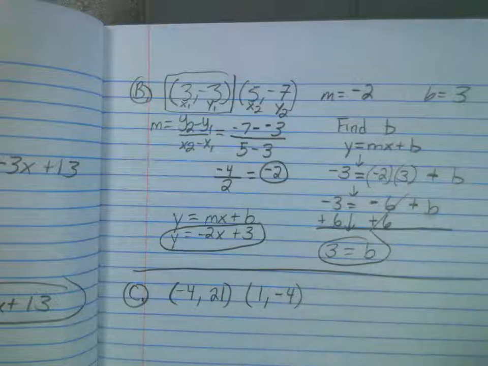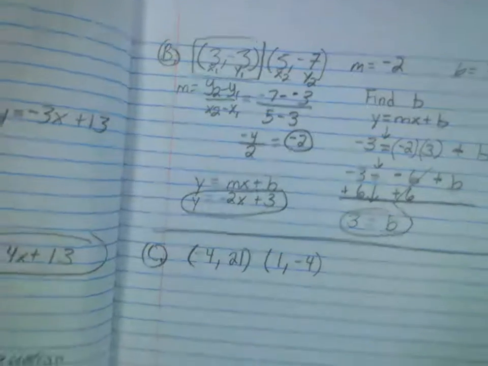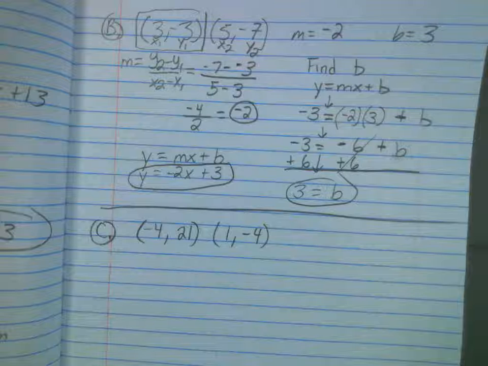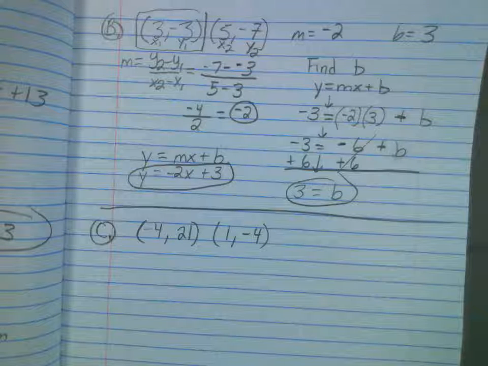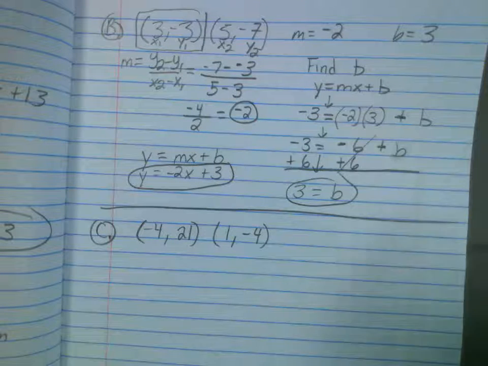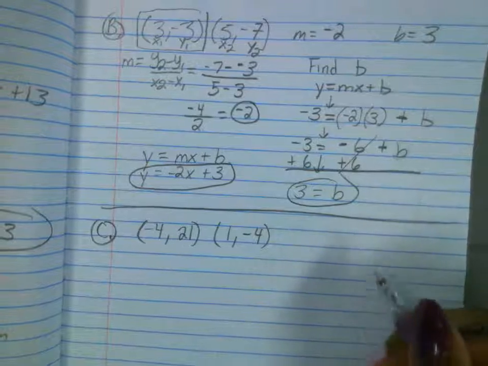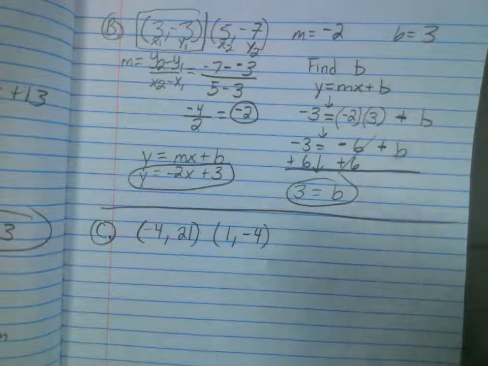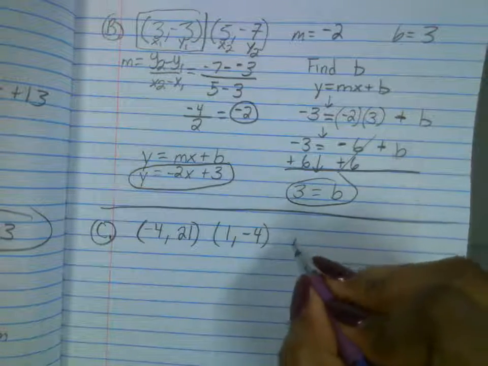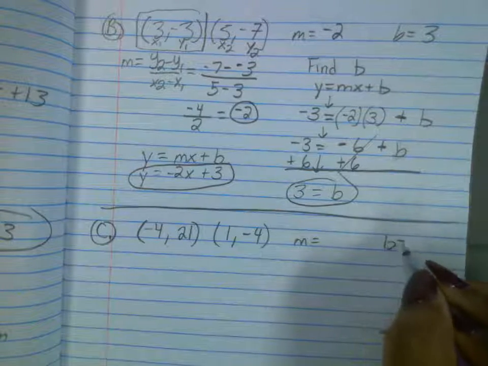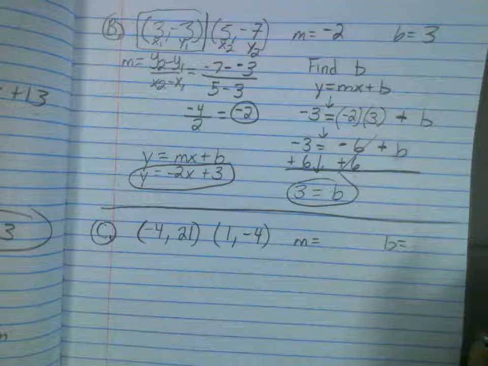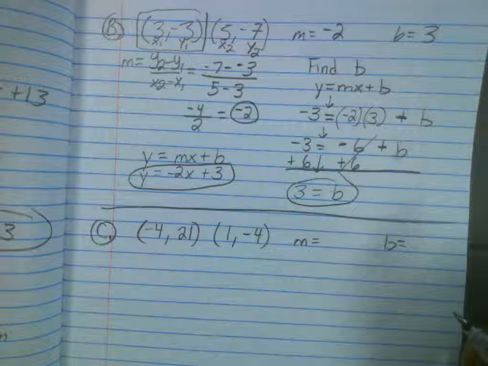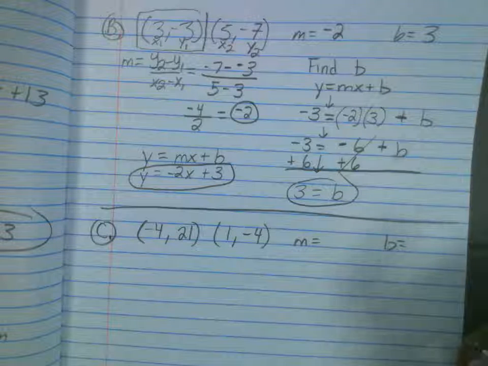All right, I'm going to do this with you using the same steps that we just used, okay? First things first, okay, babe? You do not have M, and you do not have B. So you got to find M first, and then you find B.